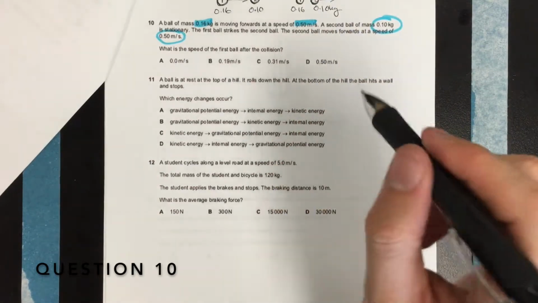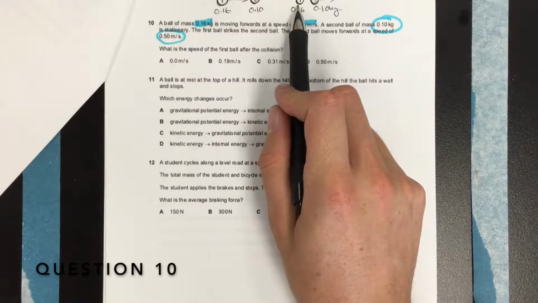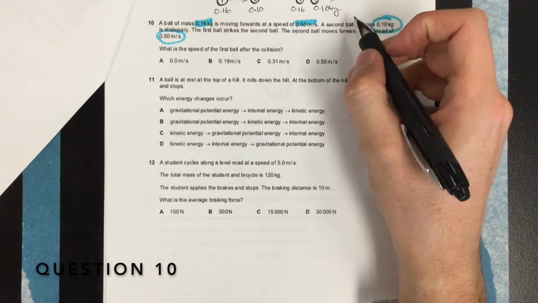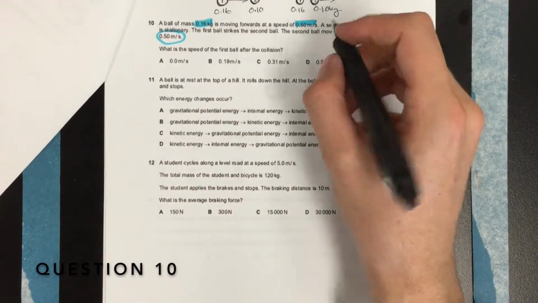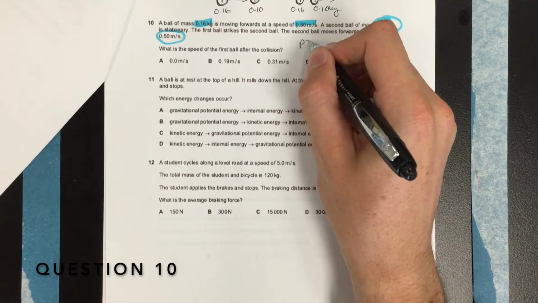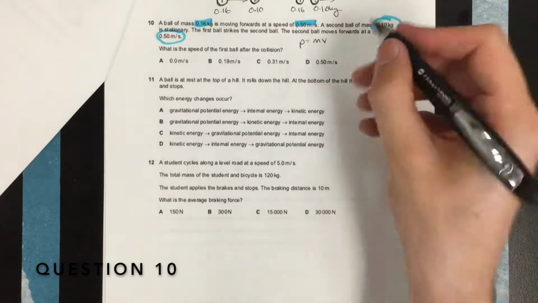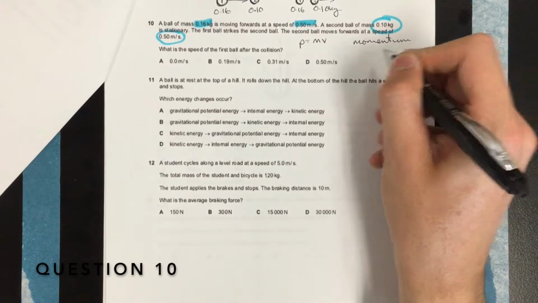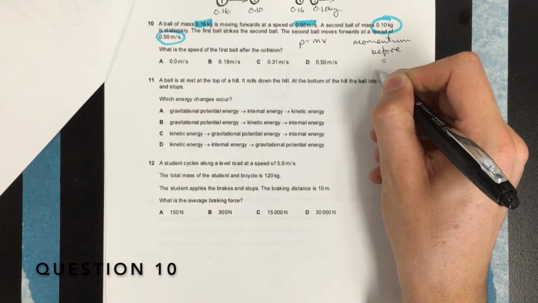So this question is asking how much speed this has got. This is a collision question, so you should be immediately thinking momentum. You should also be thinking momentum because you've got masses and speeds together. My momentum equation is mass times velocity. And the key thing to remember for this question is momentum is conserved, so momentum before equals the momentum after.